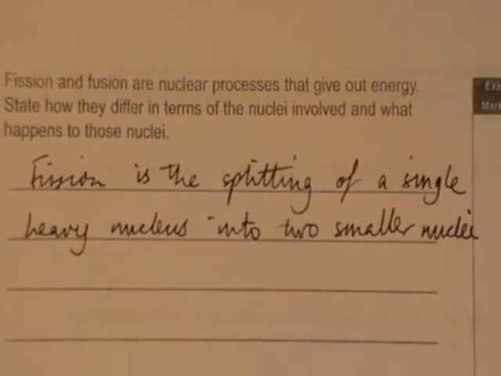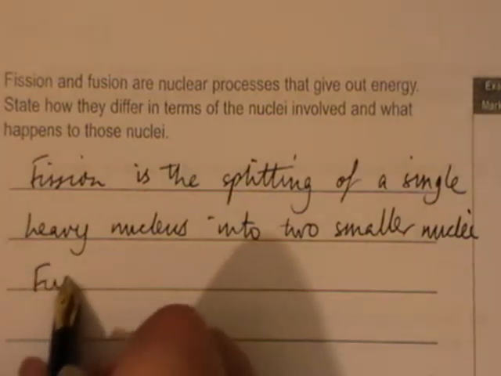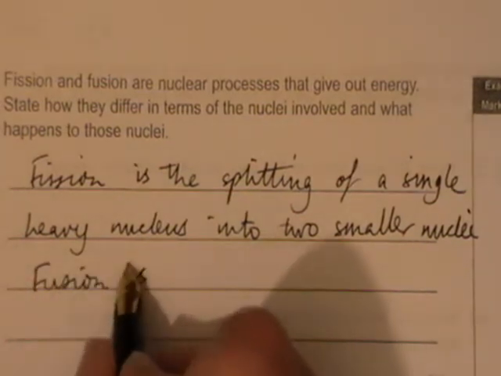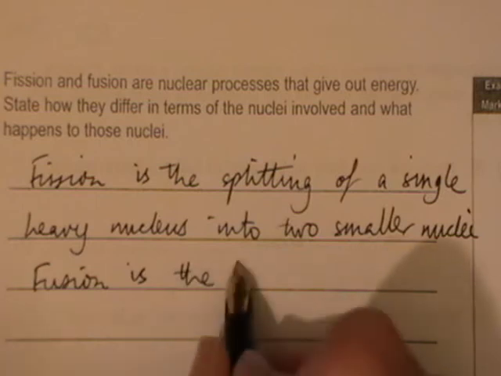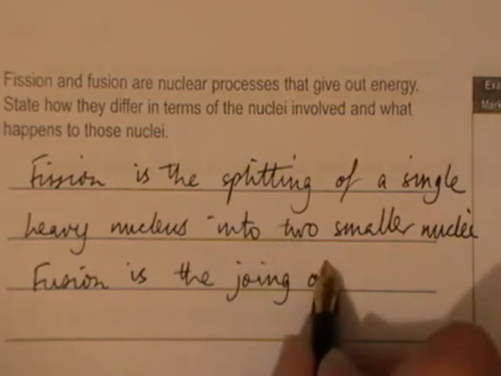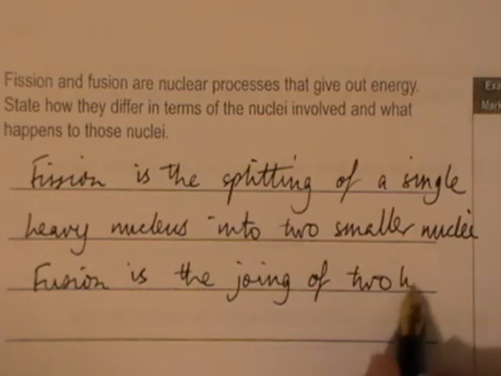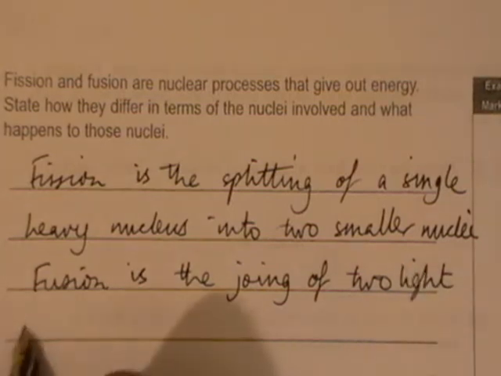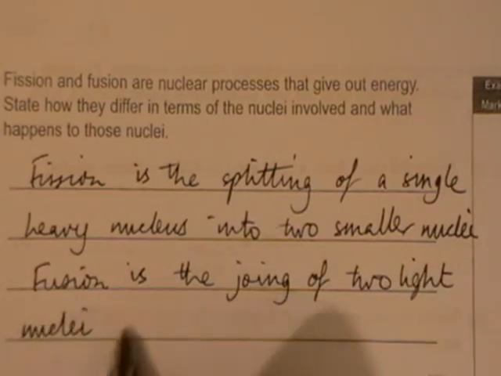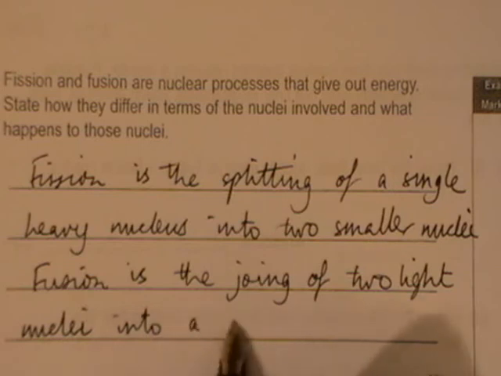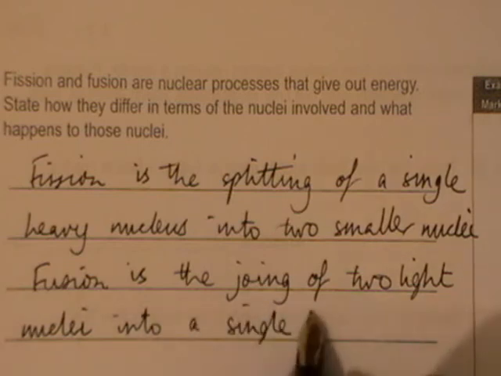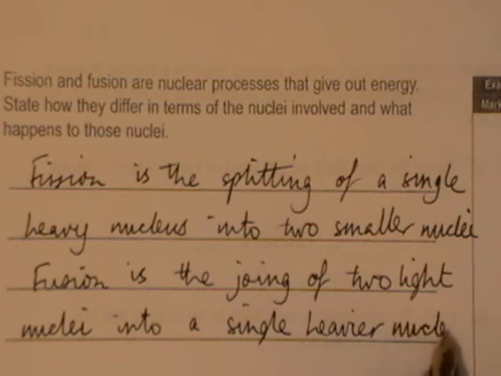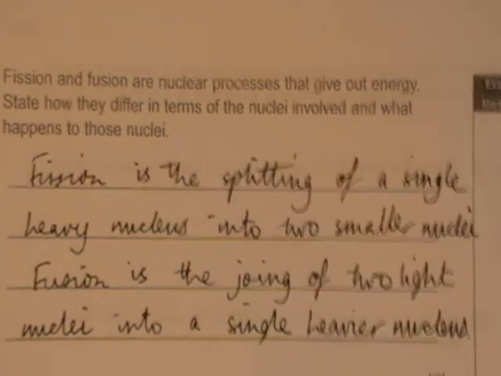And what is fusion? Well, fusion is the joining of 2 like nuclei into a single heavier nucleus, or into a single nucleus really.